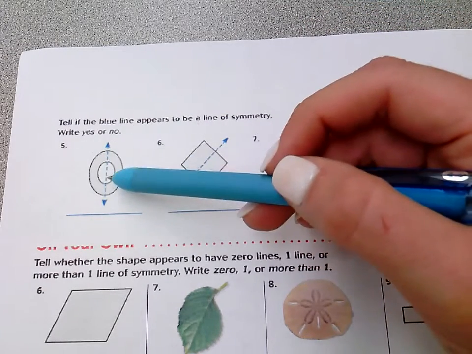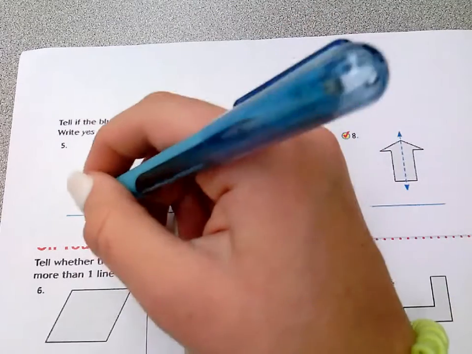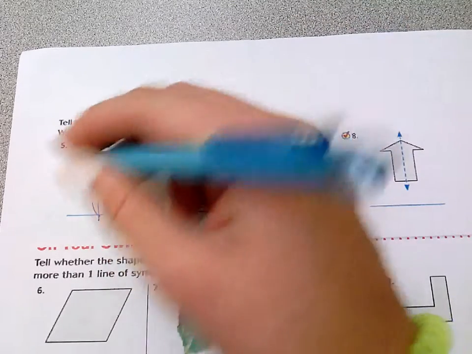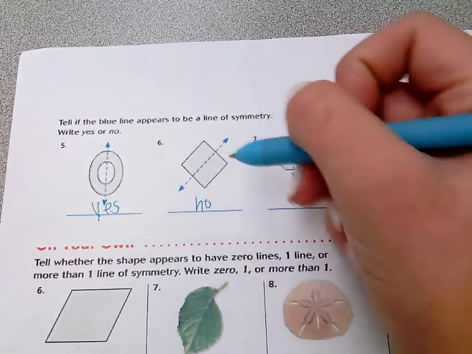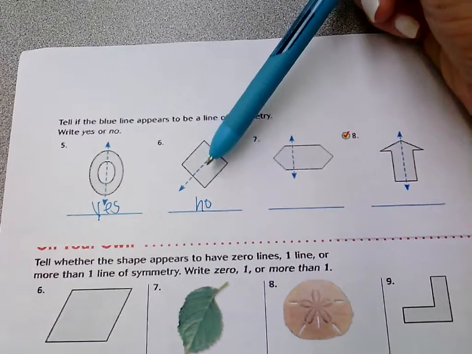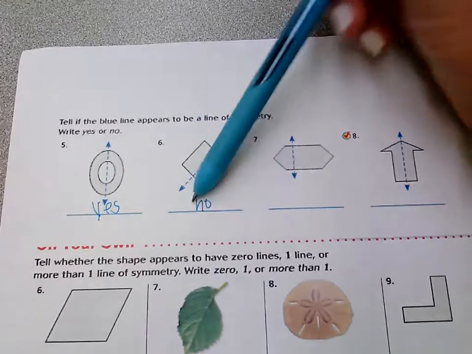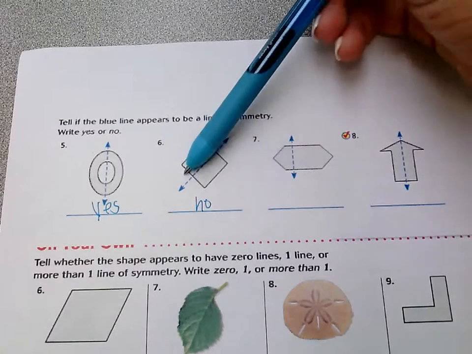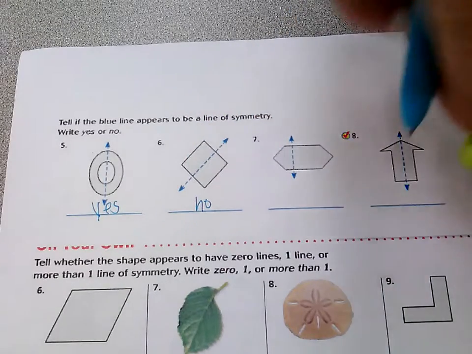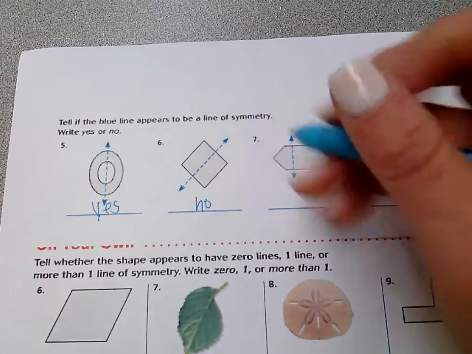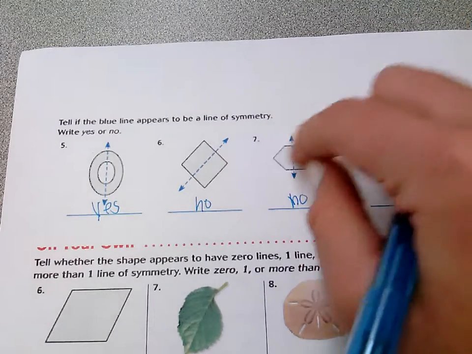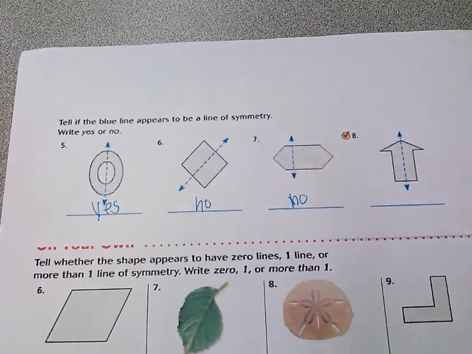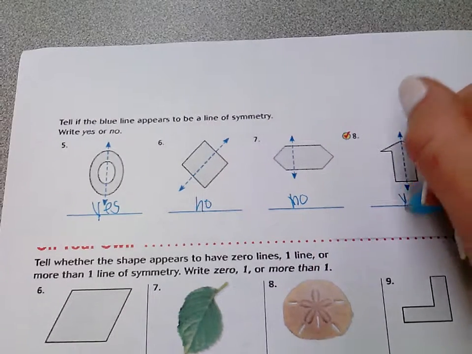Circles, or ovals, pretty much always have lines of symmetry. So yes, they would be the same if you fold it over. This one would be no. It looks really, really similar, but since it's on an angle, it ruins the line of symmetry because the sides don't match up exactly. Here, no. Well, first off, it's not down the middle or across, or keeping the two sides the same length. And then this one is yes.